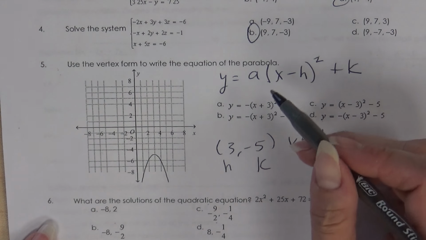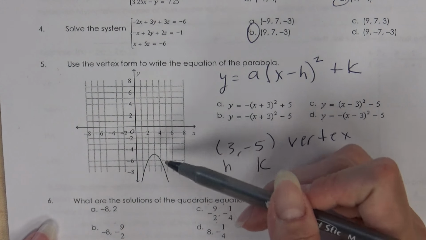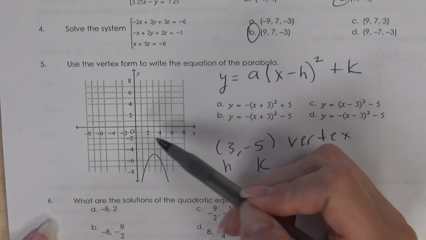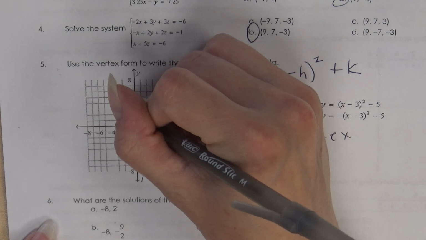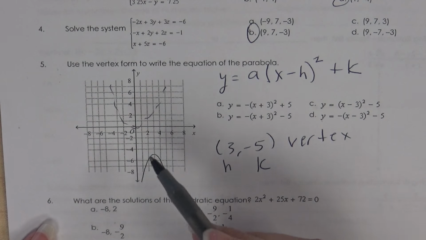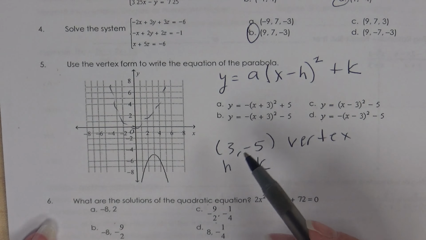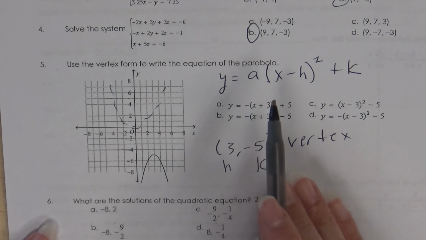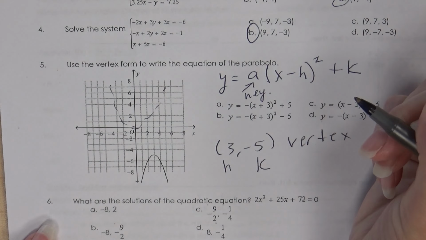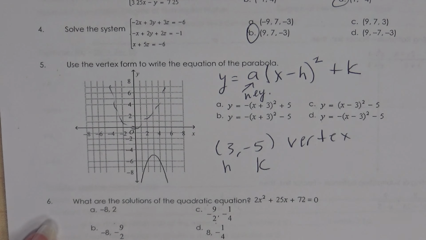And then for a, I can't really tell by looking if there's any sort of vertical shift going on or not, but I do notice that the original parabola that was once shaped like this has been flipped upside down. So it was reflected across the x-axis. So that means that a has to be negative. Okay, so let's look at our choices and see if we can get that.